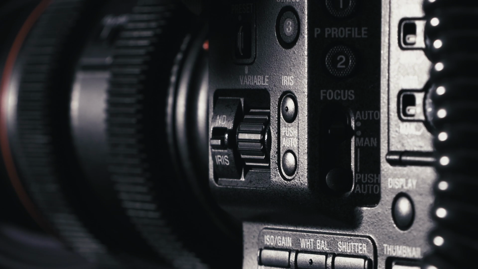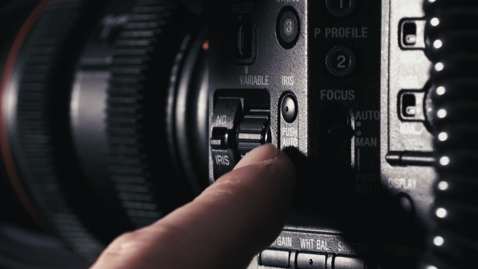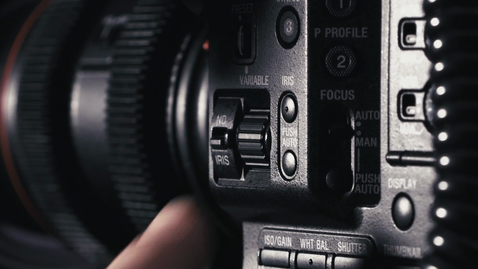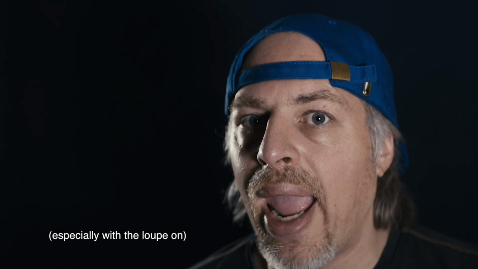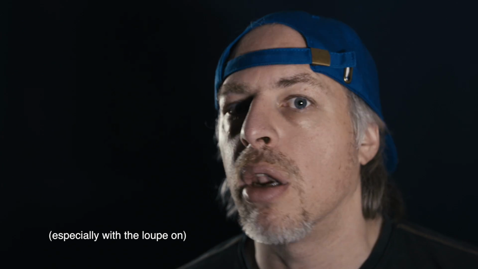My issue is that when I'm using this camera for run and gun shooting, I want to react quickly to whatever's going on in front of the lens. And so what's really missing is an assignable function, an assignable button that automatically sets the sensitivity and the proper iris for the situation where I'm pointing the camera. That would be a true run and gun camera.